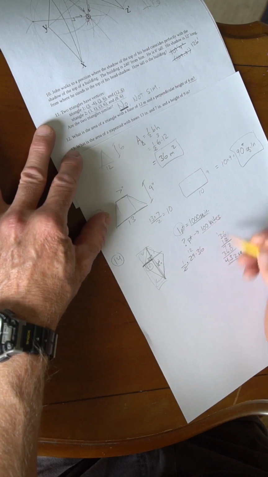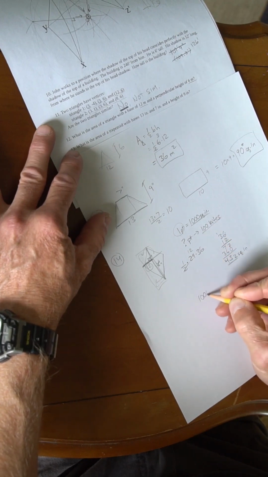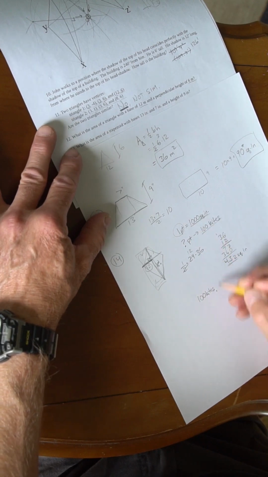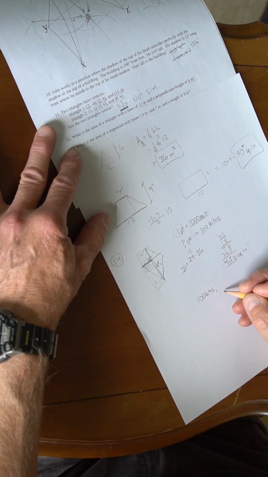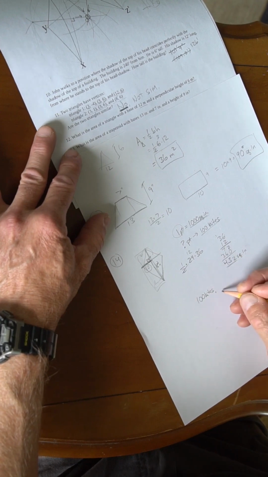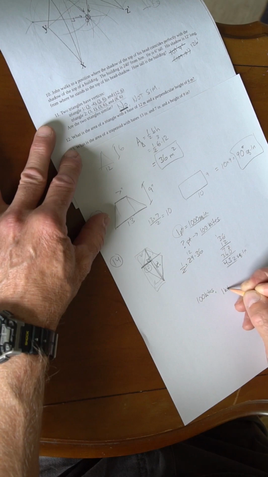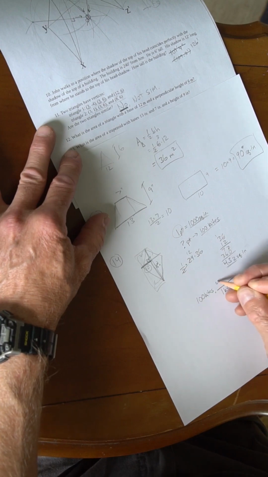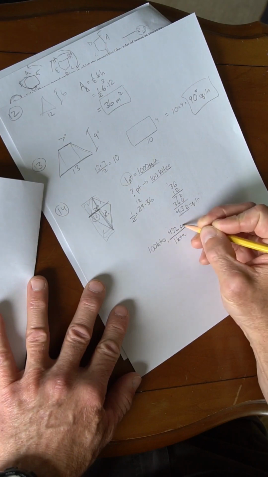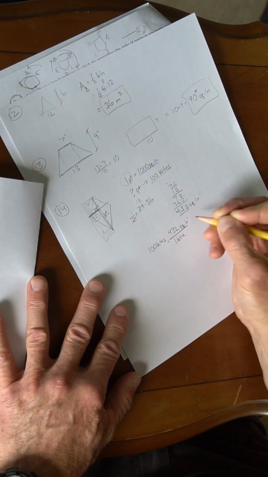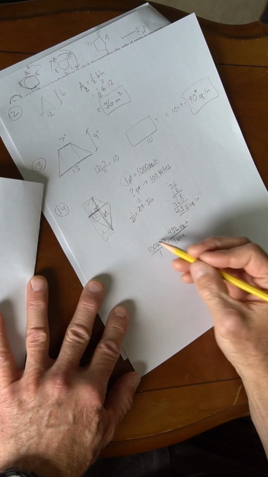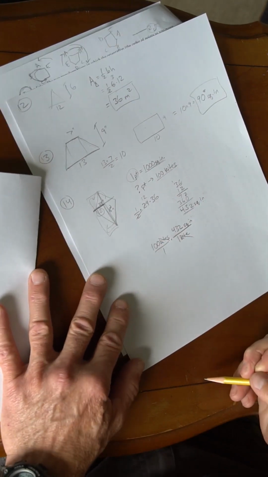Basically, we want to cover 100 kites, and we know that 432 square inches per kite. So one kite has an area of 432 square inches. This original setup here will get us to cancel kites.